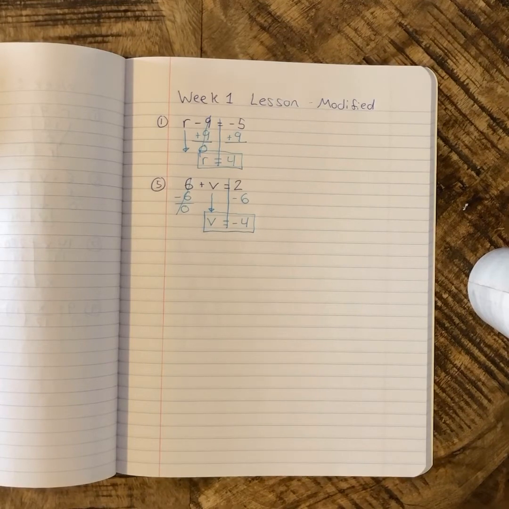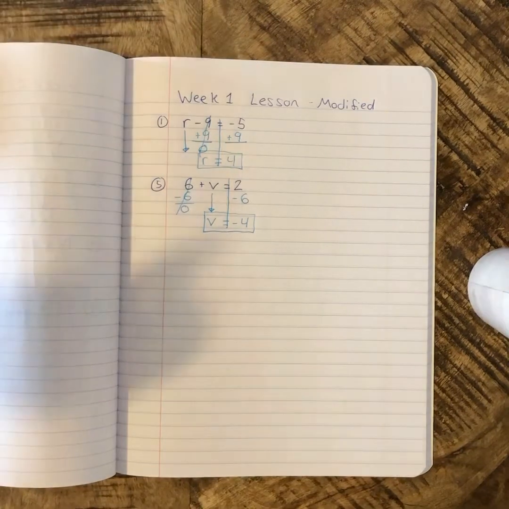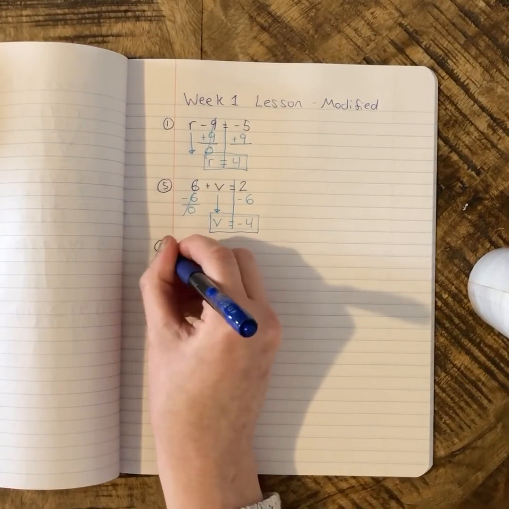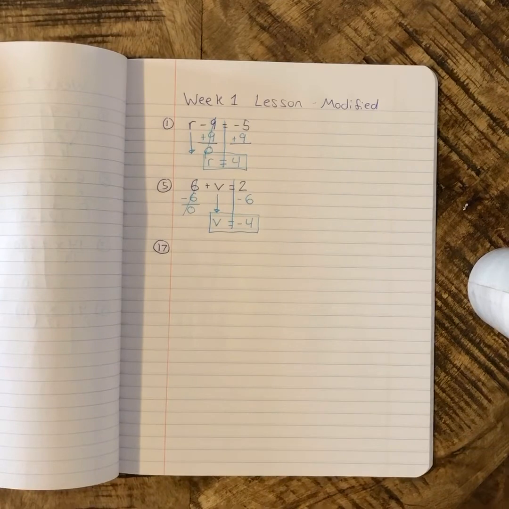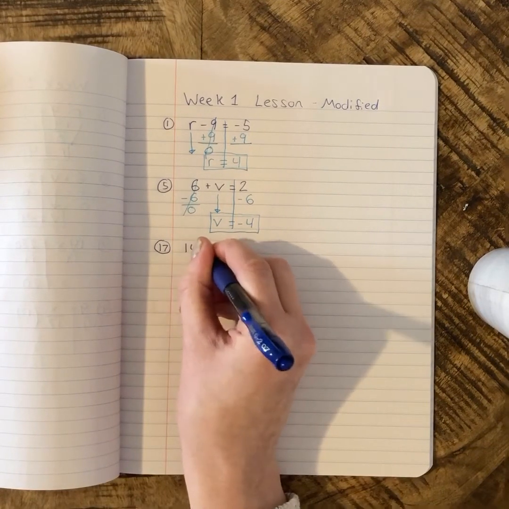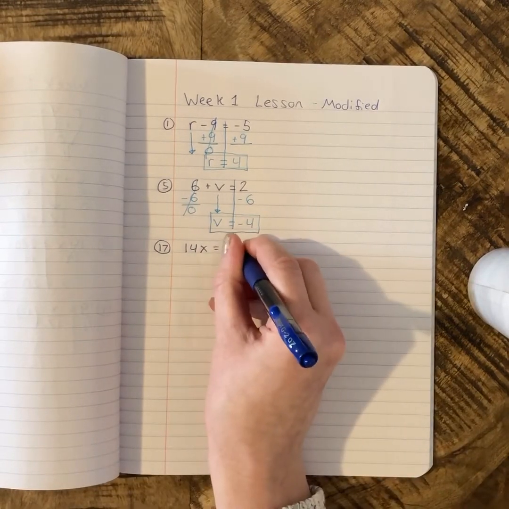We can also take a look at some from the second half, where it's asking you to use multiplication or division. So we're going to take a look at number 17. Number 17 on your packet says 14 times x equals 280.